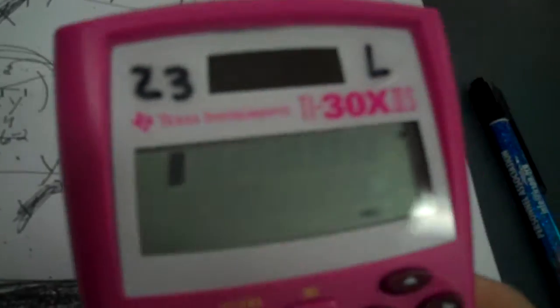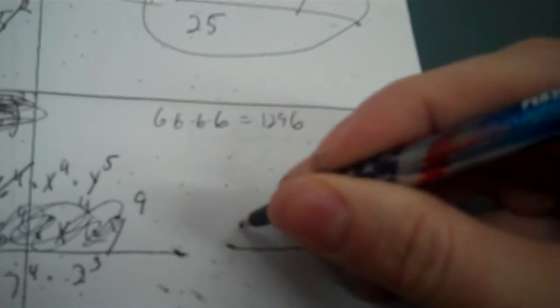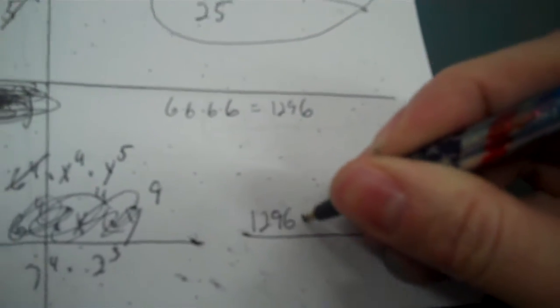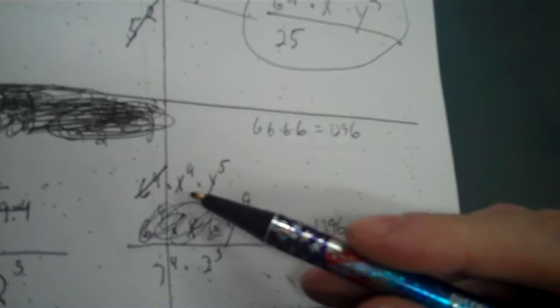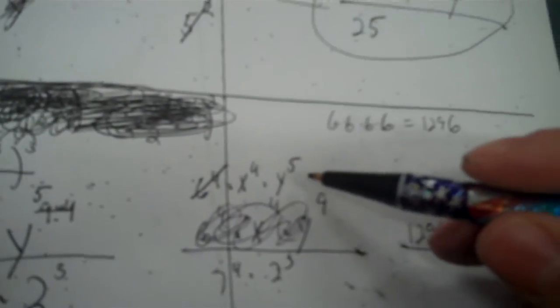So, which can you figure? Can you figure out 6 to the 4th? Yep, 6 times 6 times 6 times 6. 1,296. So cross it out and put 1296 over here. Can you figure out what x to the 4th is? Nope. So leave it. Can you figure out what y to the 5th is? Nope. 7 to the 4th, you're darn right I could figure that out.